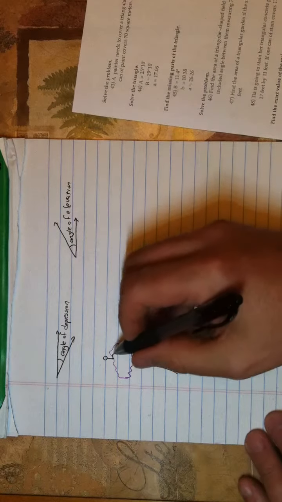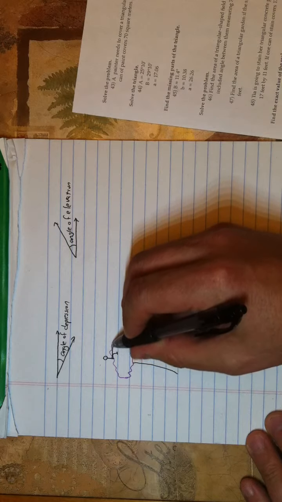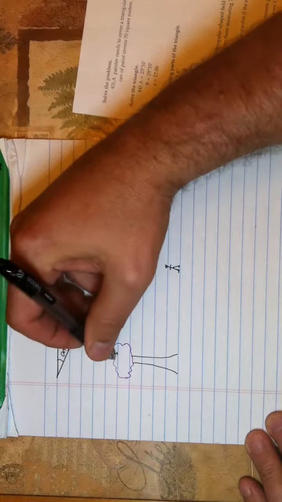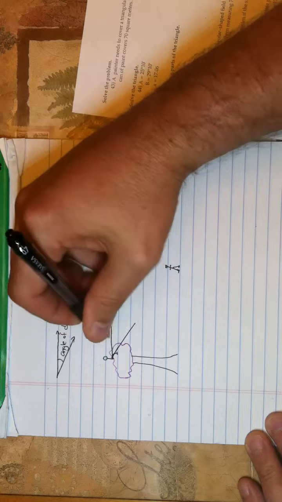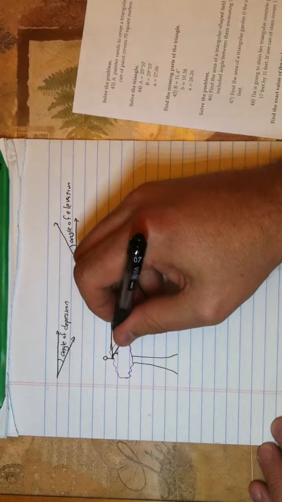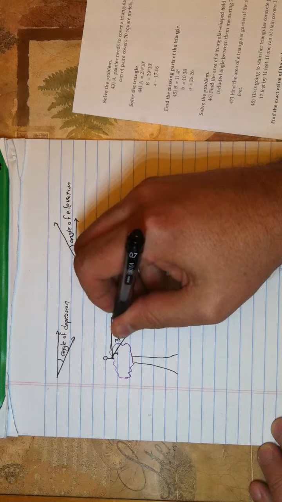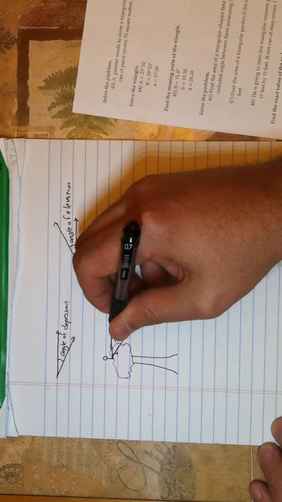So the angle of depression, and I'm going to measure that angle of depression just from the top of the tree because I don't want to confuse the issue by how tall Mac is. So I'll just draw that angle of depression like this. And then I'll label it 37 degrees 54 minutes.